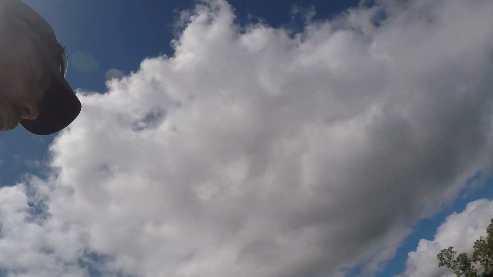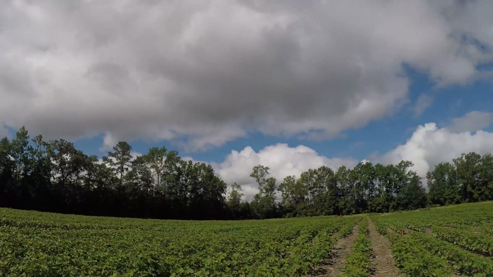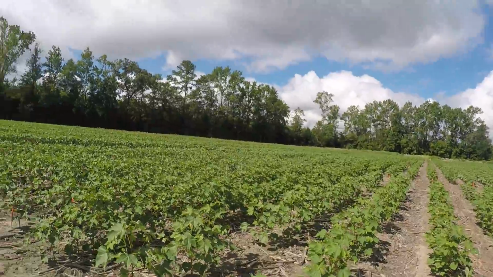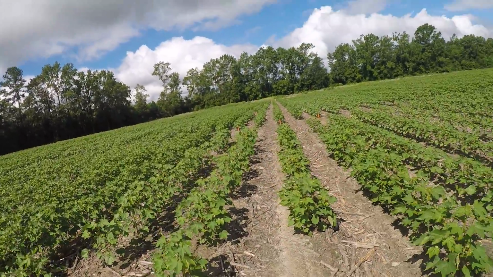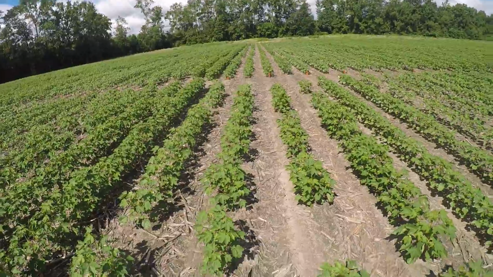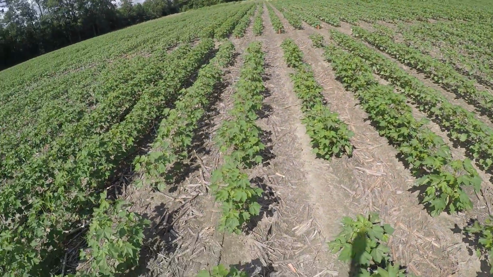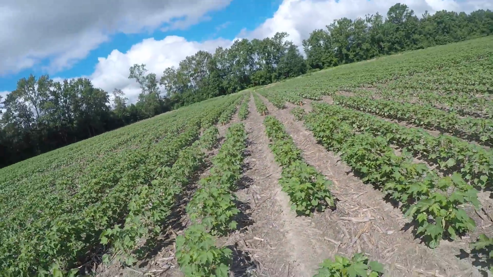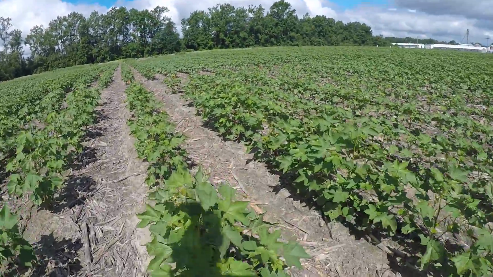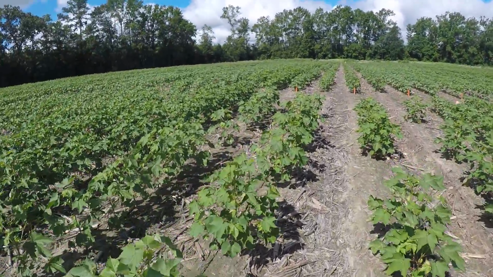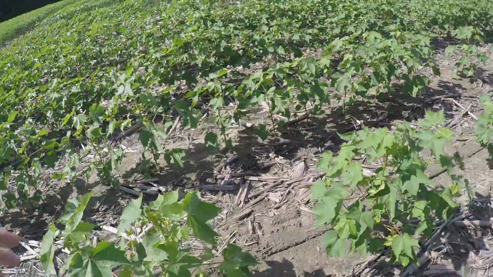So we talk about planting date, getting stands in Virginia, and how that looks. Here I want you to see these two plots. These are the first planting date, in the second replication here. And you see the big skips in these lower populations. There's first planting date. I'm walking down in between two plots, but you see the big skip here.